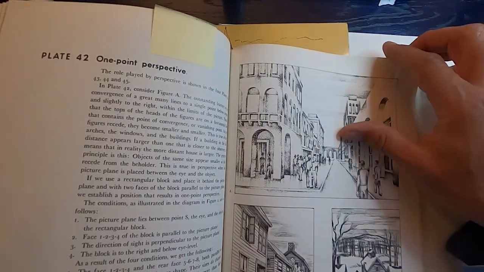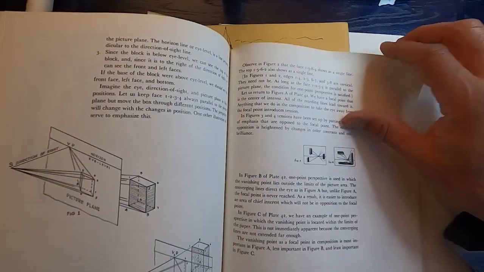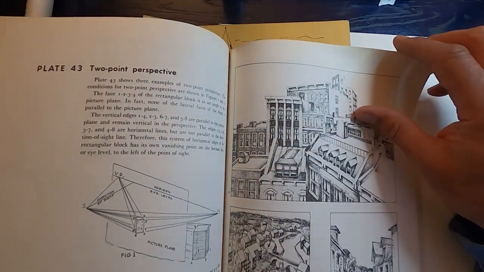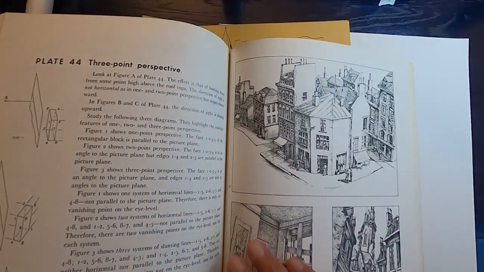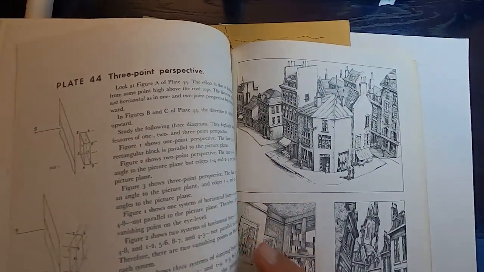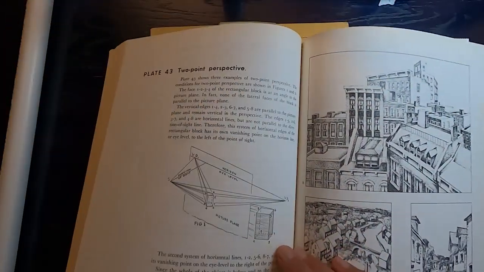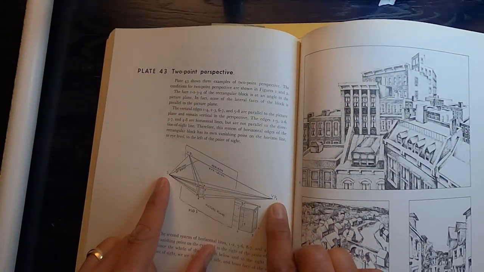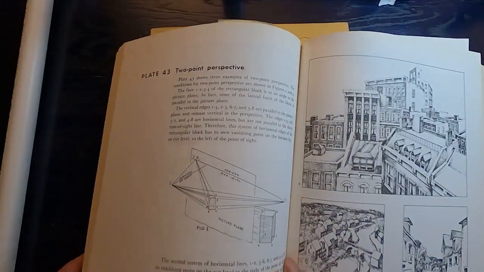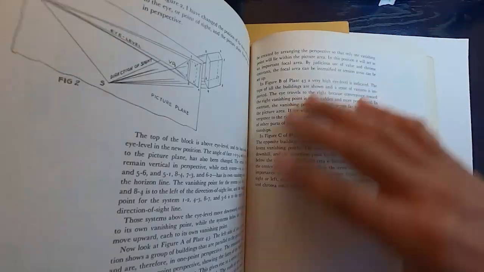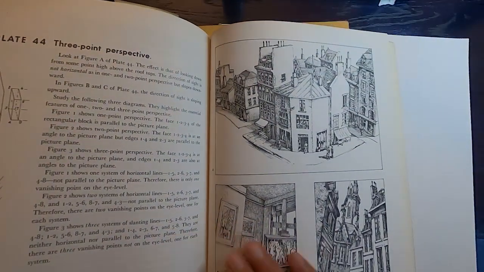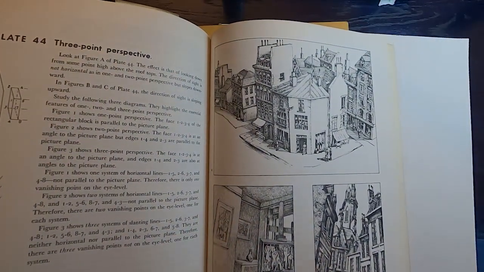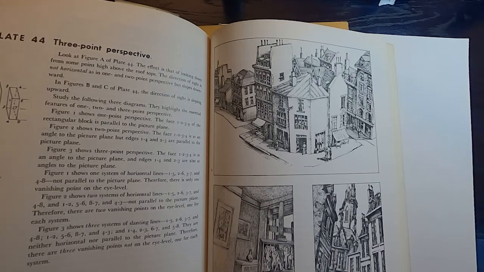Now we get to the chapter on perspective and how perspective works. One-point perspective, where everything just converges into one spot. Two-point perspective, where you're looking at a picture that has the vanishing points on both sides of the picture. And then moves into three-point perspective. Now you've got vanishing points that are off the picture itself.